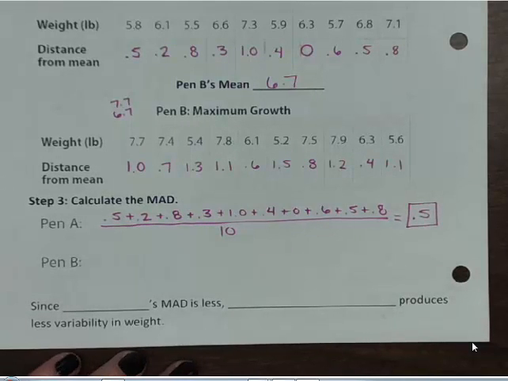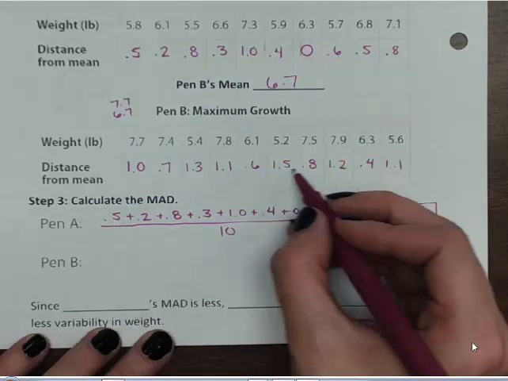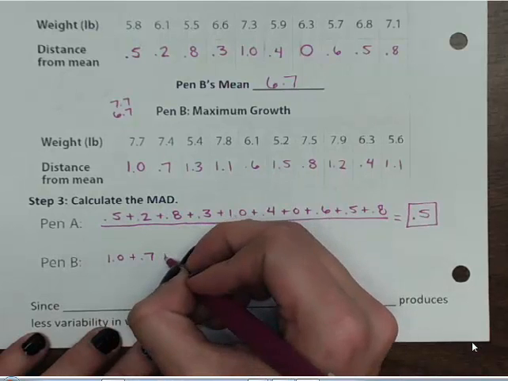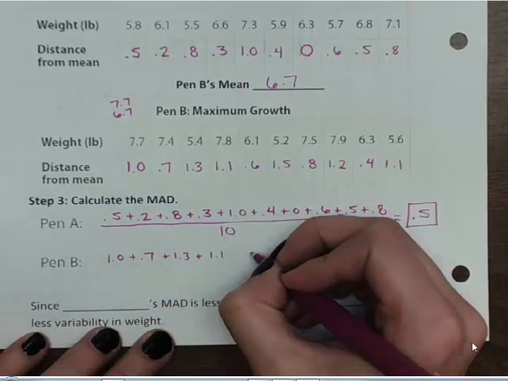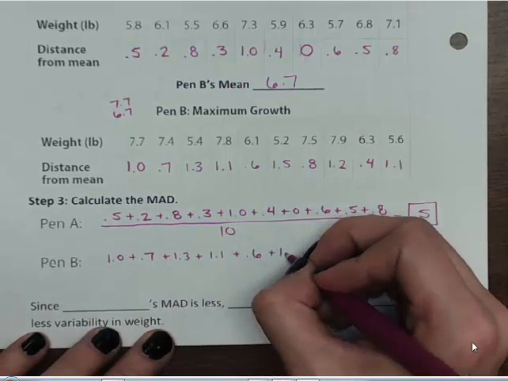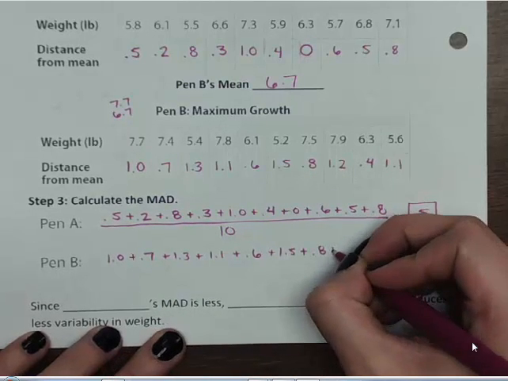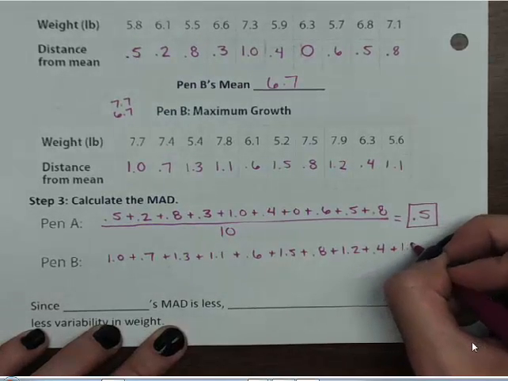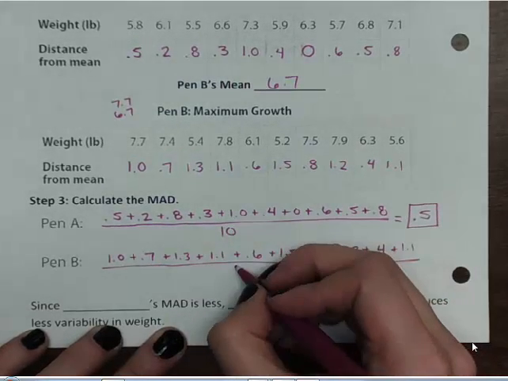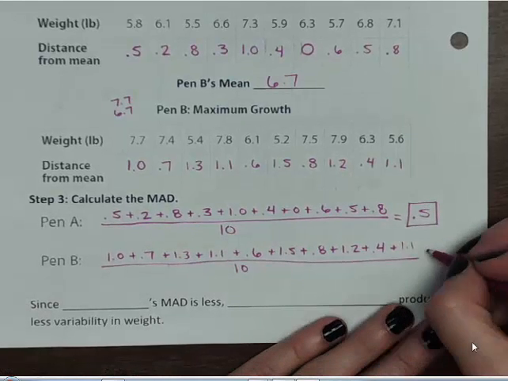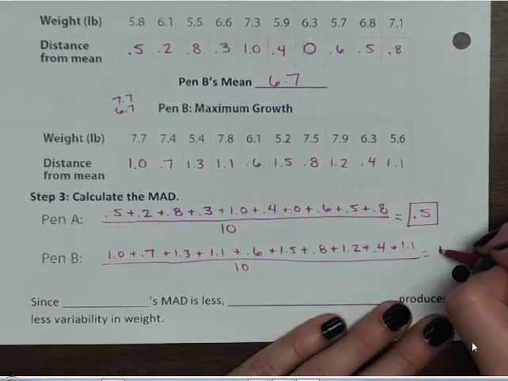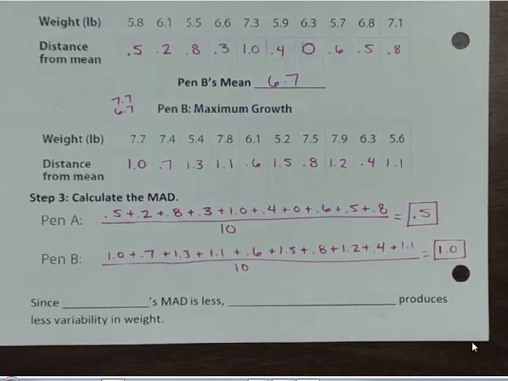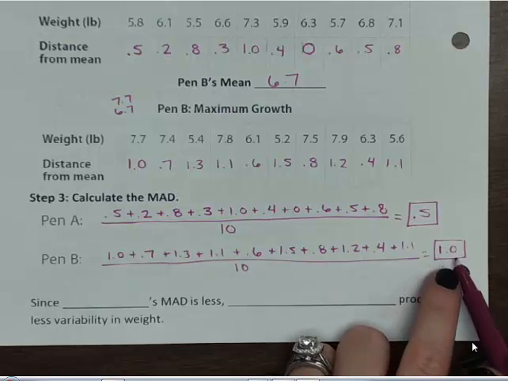Okay, pen B, I'm taking all of these distances again from the mean, so 1.0 plus 0.7 plus 1.3 plus 1.1 plus 0.6 plus 1.5 plus 0.8 plus 1.2 plus 0.4 plus 1.1. I'm going to divide that again by the number, which is 10 data sets. Add it together, divide by 10, and I get 1.0 as the MAD, our mean absolute deviation, which is the average distance of all the points from the mean.